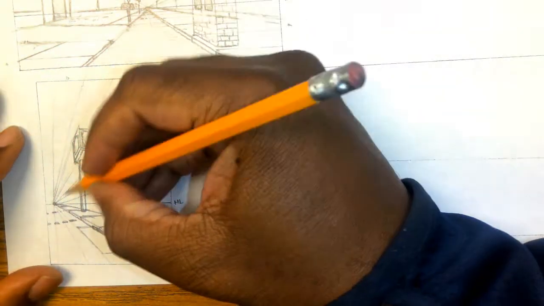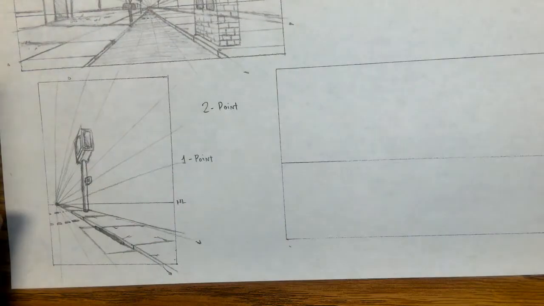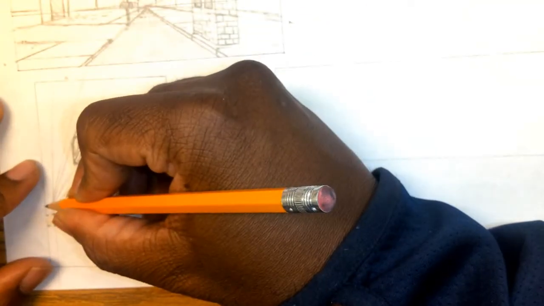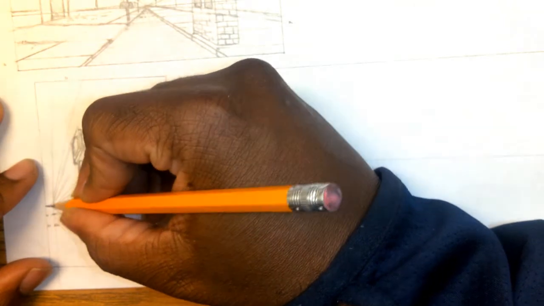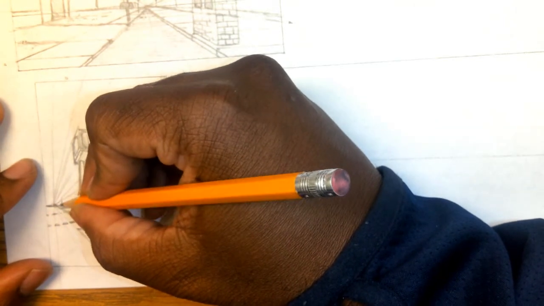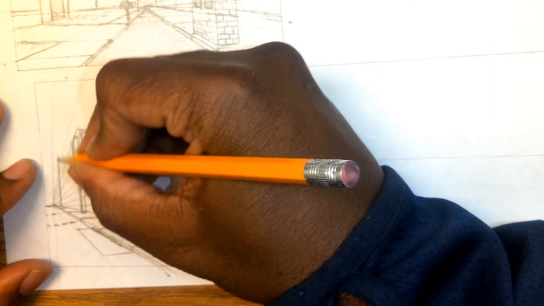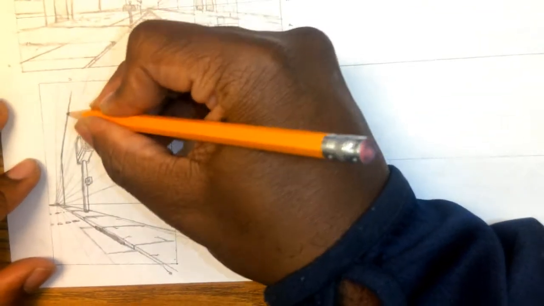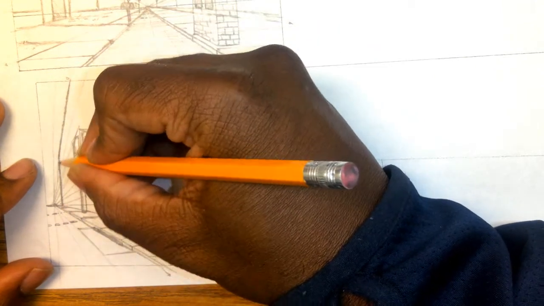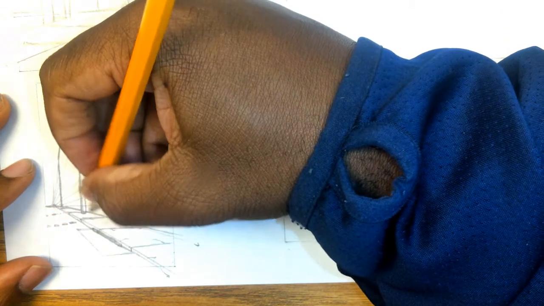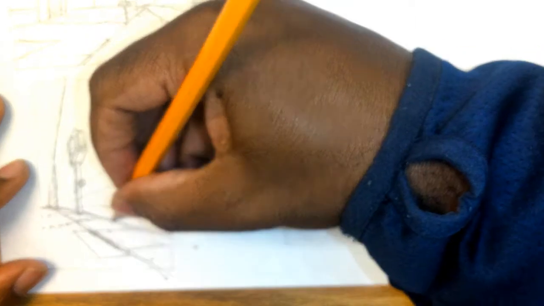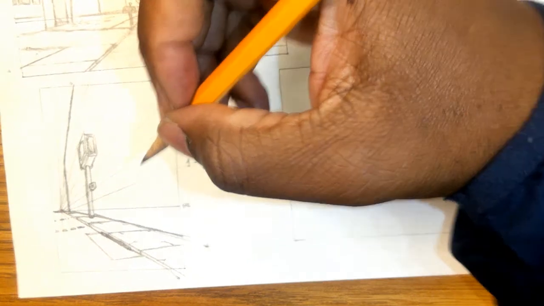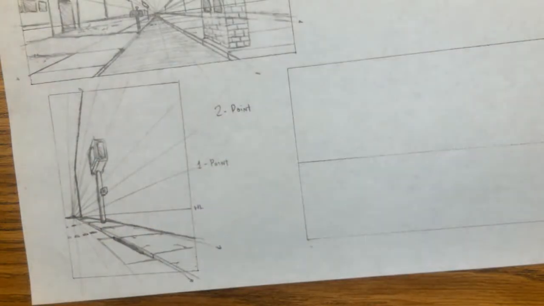So to establish our building here, and because of how we have this set up, we can't include a lot of them here. Let's say some of that is our horizon. And so we've established the shape of our building.